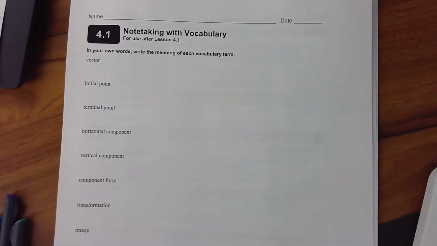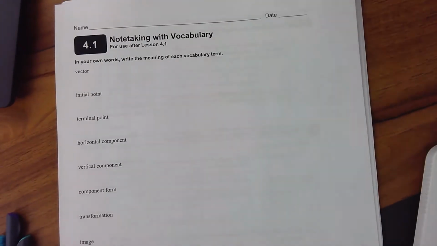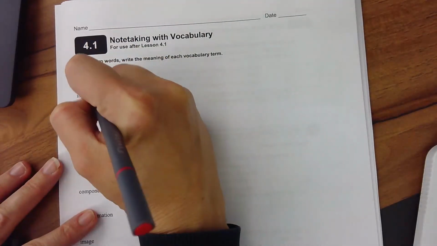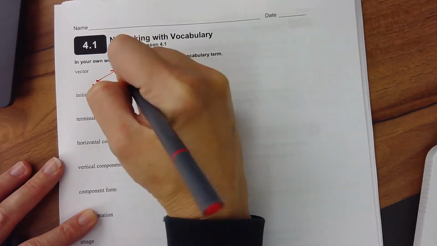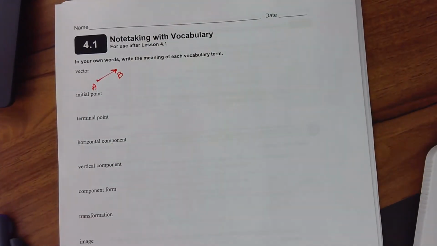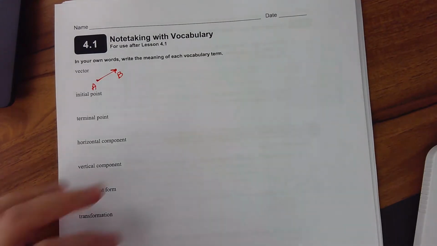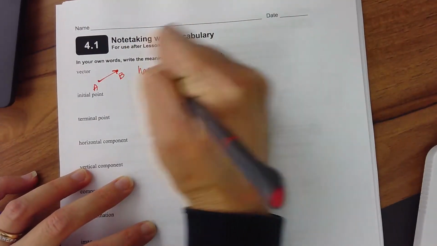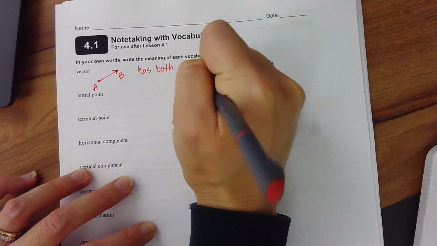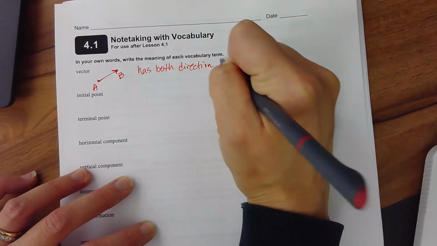So we're going to start by going over some important vocab for this unit. The first one is a vector. A vector is a line segment. I'm just going to draw it; it looks like a ray. It's what they call a directed line segment, and it has both direction and magnitude.